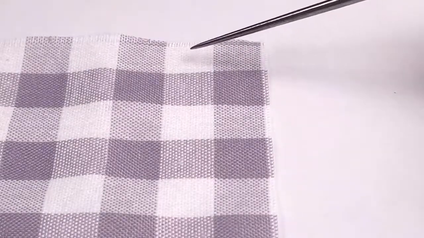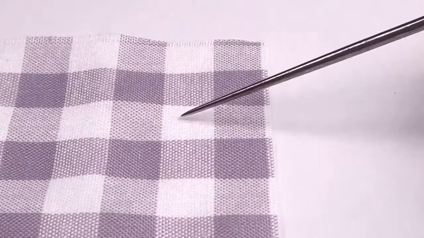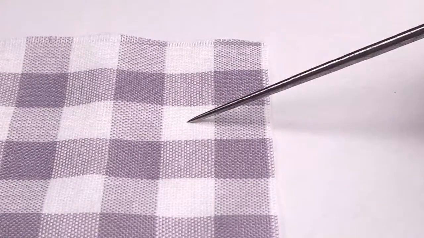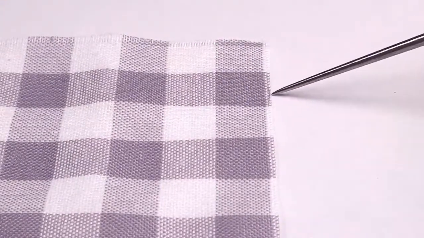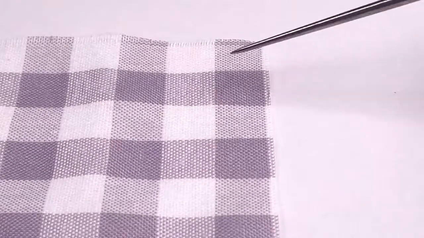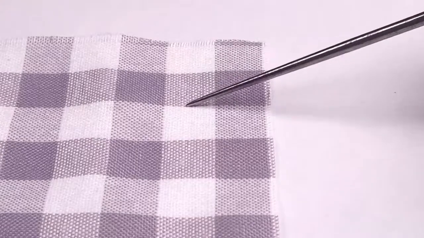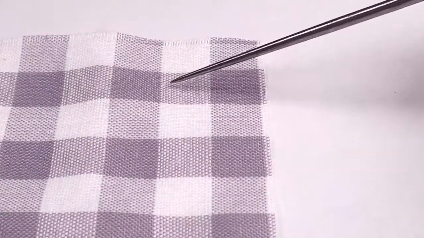What's interesting to notice is when white threads cross white threads, you have a white block. When the grey and grey cross, they create a grey block. When white and grey intersect, this kind of grey is achieved.